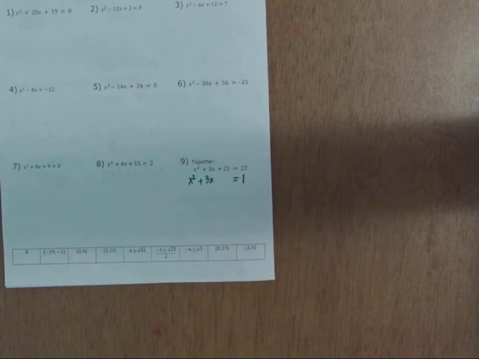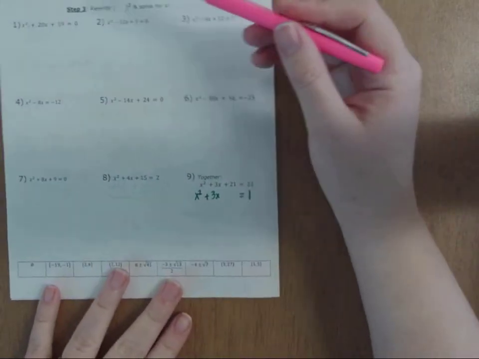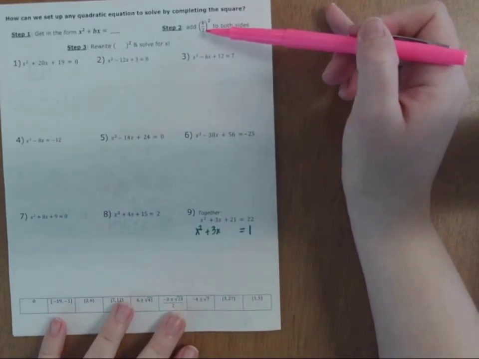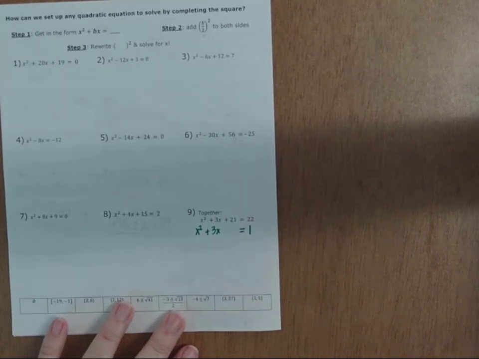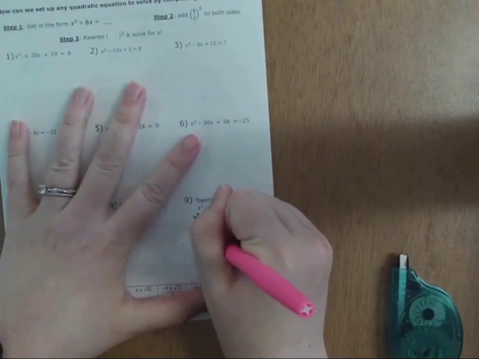Now, oh, I understand. Because the half is a decimal. Because b is odd. So completing the square works best when b is even and a is 1. That's when you really want to use it. For all those other ones that we were looking at that were non-factorable, completing the square would be a good choice when a is 1 and b is even. But what happens when I ask you to complete the square but b is odd? Remember that we're going to take b and divide it by 2. Leave it as a fraction.